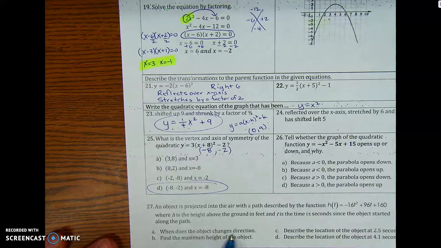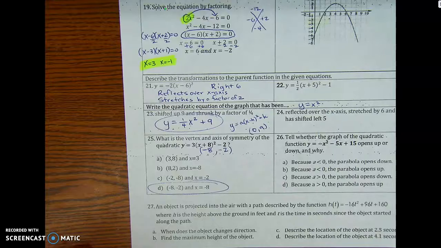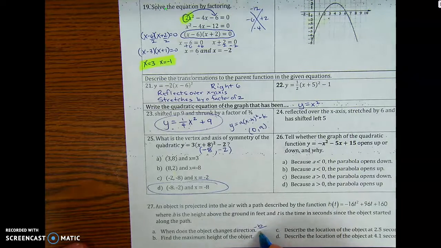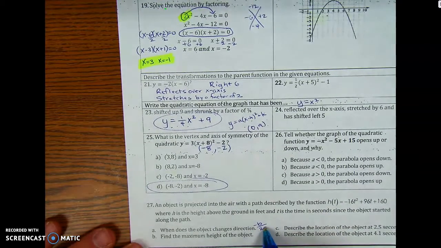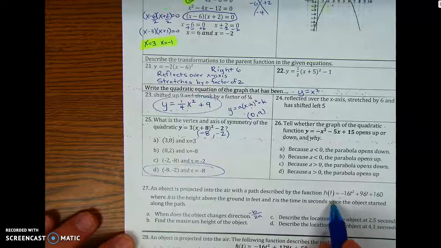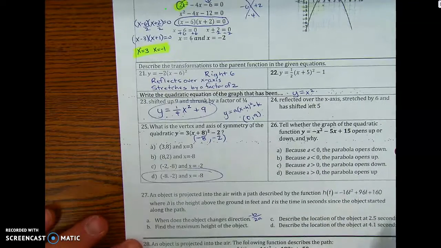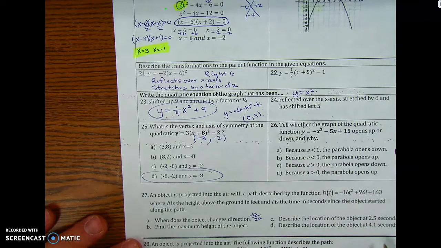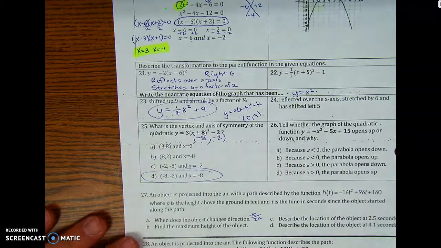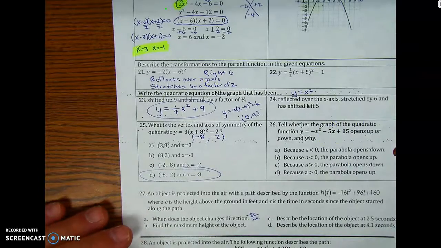Okay, when does the object change directions? So we have to find -b over 2a for that. Find the maximum height. Once I get the answer to a right here, I can plug the answer into here for t, and I'll get the answer to b. And if I want to find the object after 2.5 seconds, I'm going to put 2.5 in for t. And if I want to find it at 4.1 seconds, I put 4.1 in for t. So I'm going to pause the video real quick and do all that.